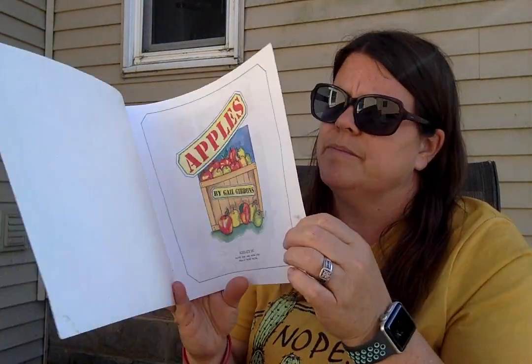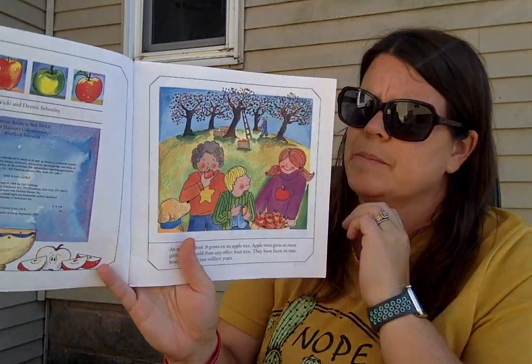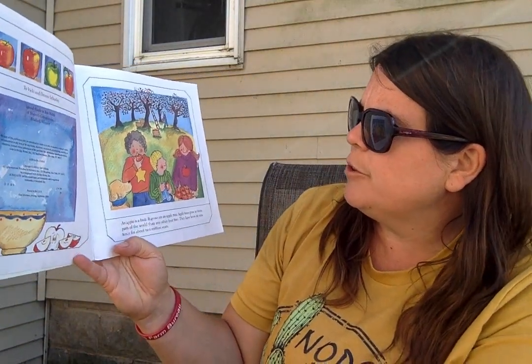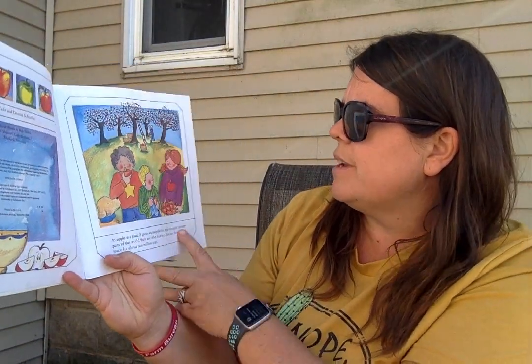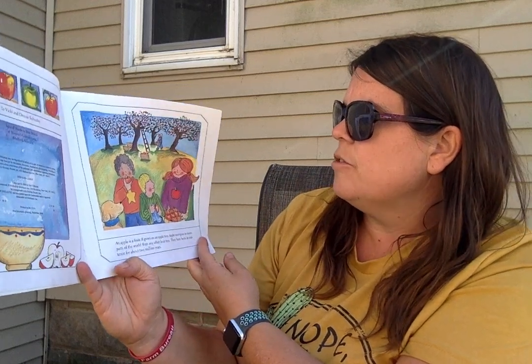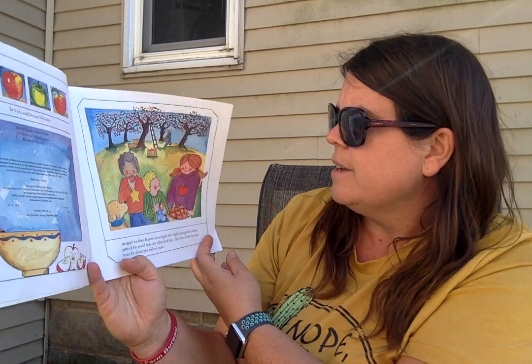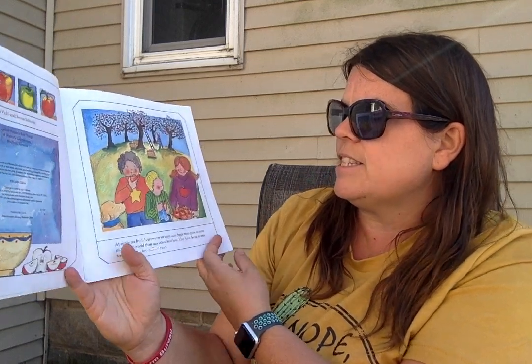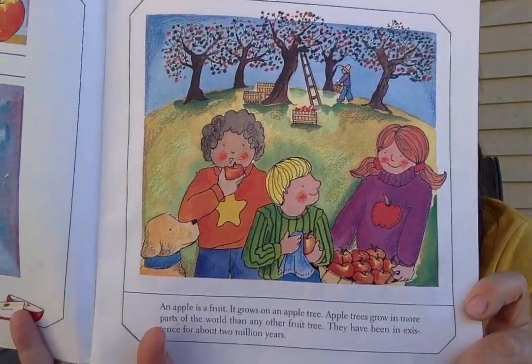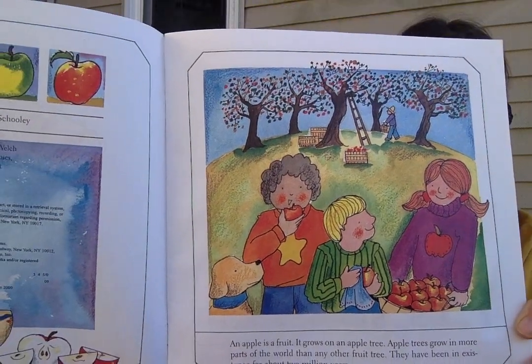Apples. An apple is a fruit. It grows on an apple tree. Apple trees grow in more parts of the world than any other fruit tree. They have been in existence for about 2 million years.